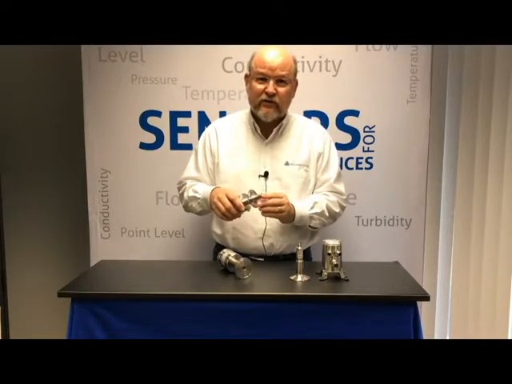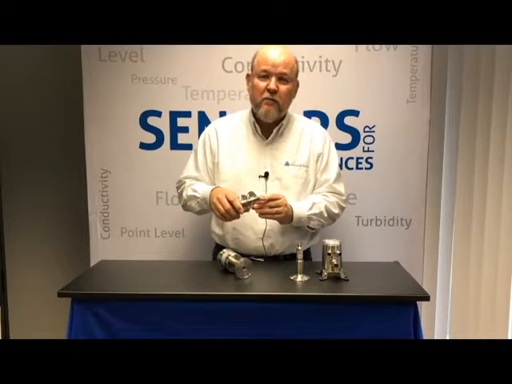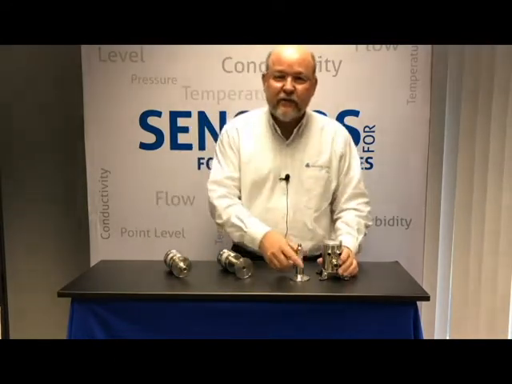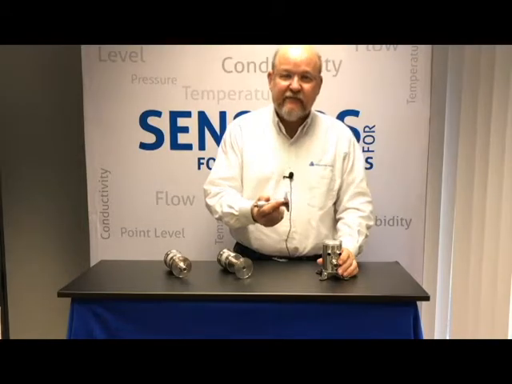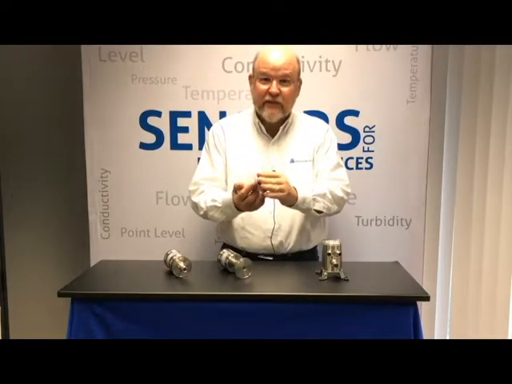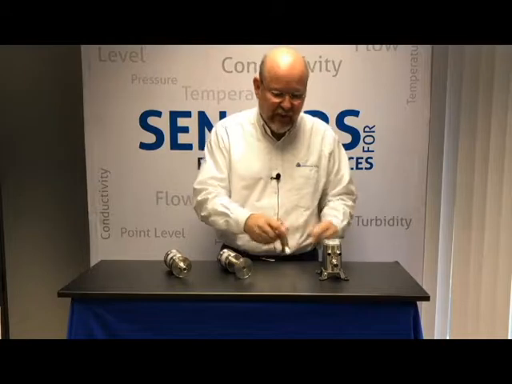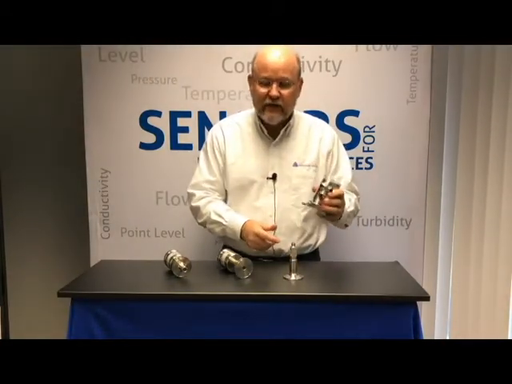What this will do is allow the lens to now penetrate directly into the process flow and give us a quicker reaction to what's going on in the pipeline for those viscous products. The last version I have here is the ITM 51R, a remote version. In this case, you can see I have the tri-clamp connection with the optics in my right hand, and this is now going to cable with digital communication over to the electronics.